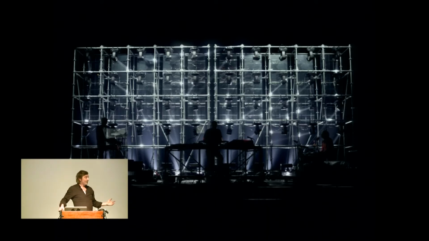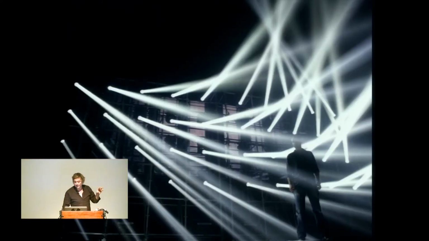This array works like, this is a picture, so you can see it can give the feeling that we can blend the light, which is actually not possible at all, but we can control it really easily with video content, because we use video to activate all these different moving lights.